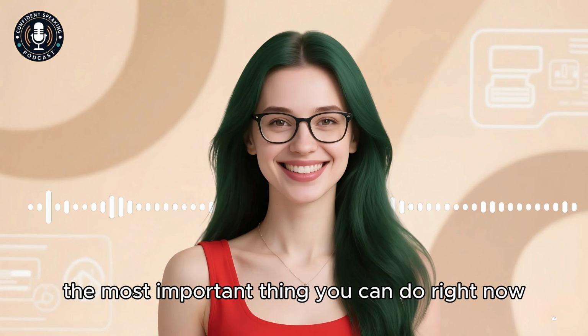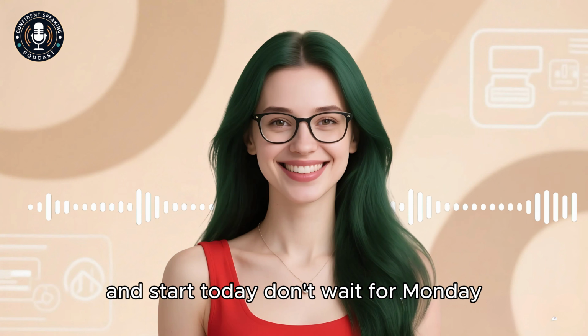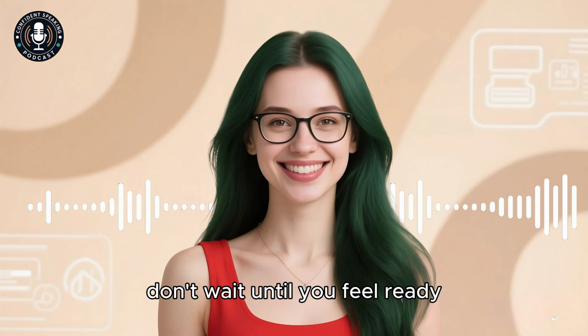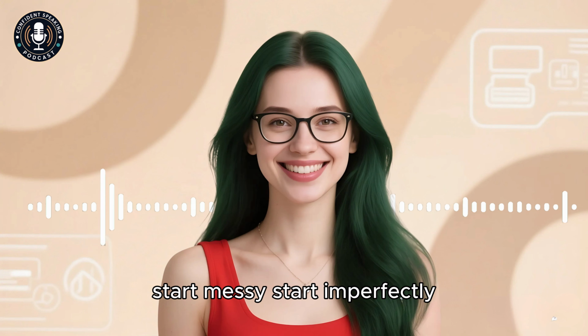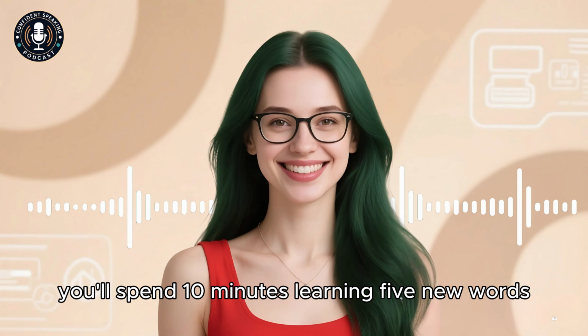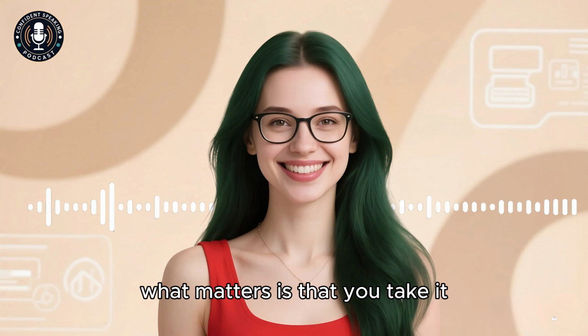The most important thing you can do right now? Pick one step, just one, and start today. Don't wait for Monday, don't wait for next month, don't wait until you feel ready. If you're waiting to feel ready, you'll be waiting forever. Start messy, start imperfectly, but start. Maybe you'll begin by switching your phone to English, or perhaps you'll spend 10 minutes learning 5 new words. It doesn't matter how small the step is. What matters is that you take it.